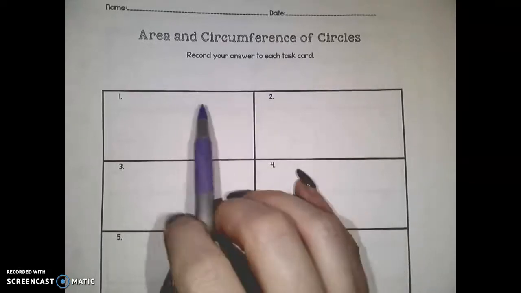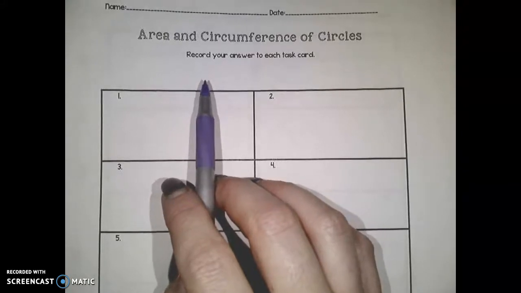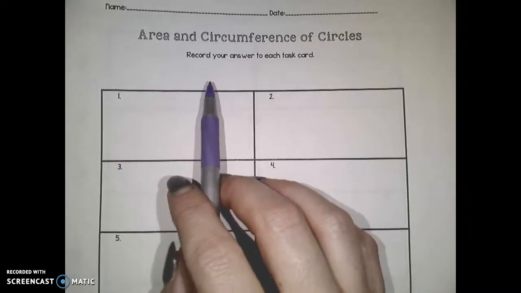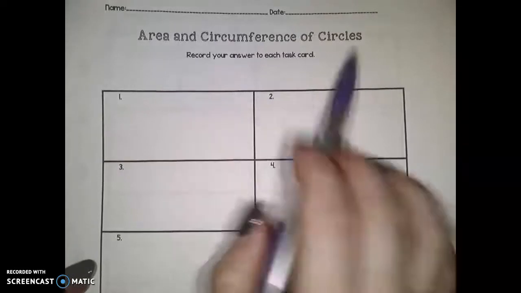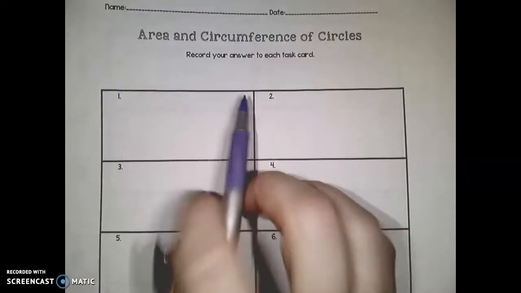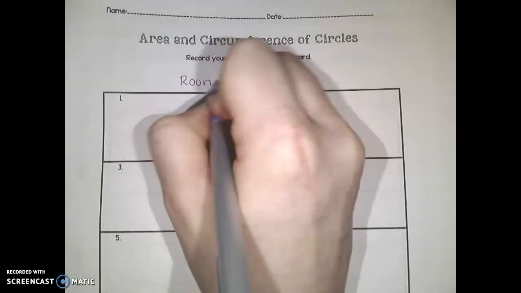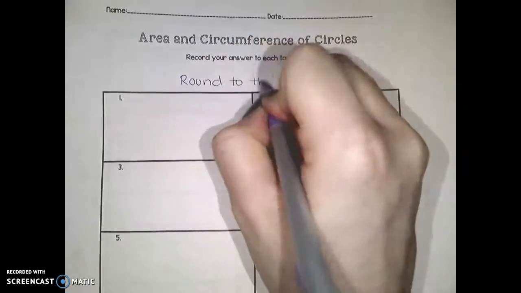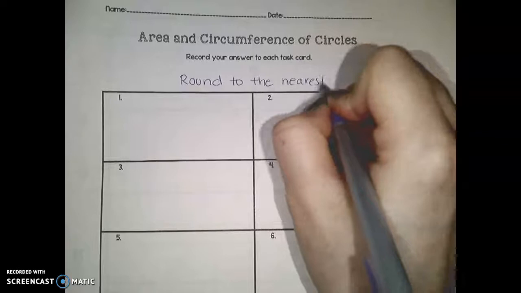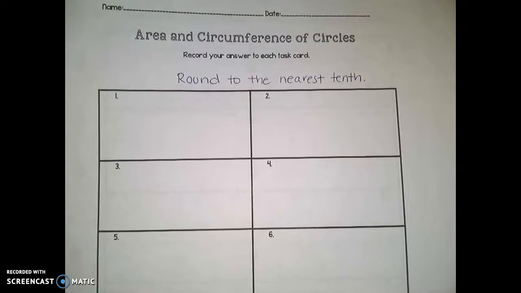Okay, so what I'm going to have you guys do is complete it either on loose leaf, okay, or I'm going to upload a Word document on Google Classroom that you can type in the boxes here. Just make sure you make a copy of it, okay? You are going to round all answers, if necessary, to the nearest tenth, okay? If you have any questions for this task, please feel free to shoot me an email.